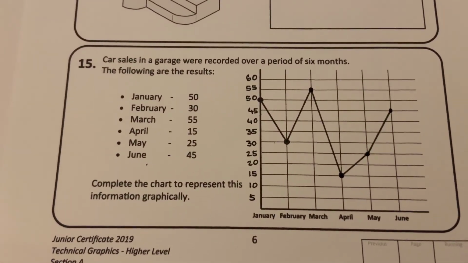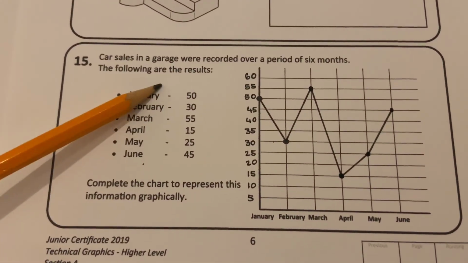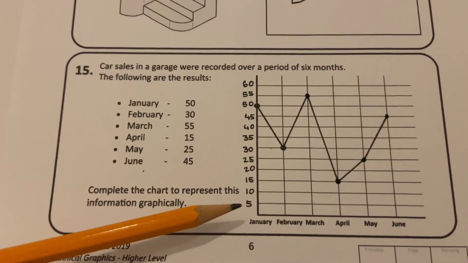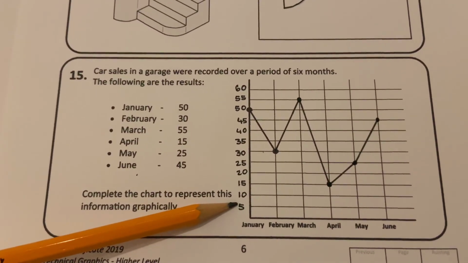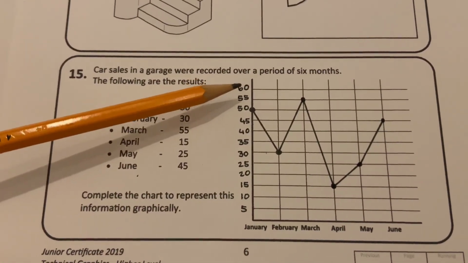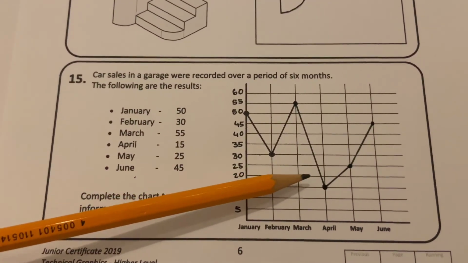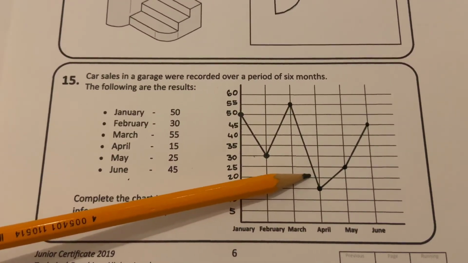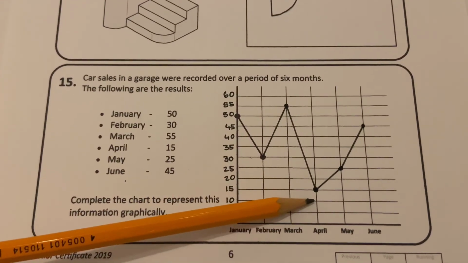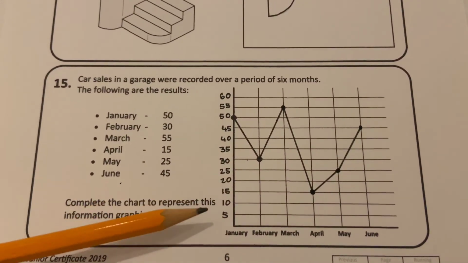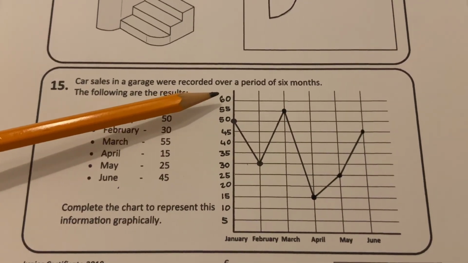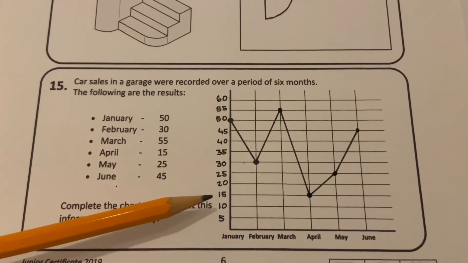Now, this question is very straightforward and there's not a lot to be said about it, but one thing that I would encourage you to do is always number the vertical axis, because without numbers here it is very, very easy just to take a line above or below the point you're looking for. So by numbering these off here, it makes the question very, very easy.